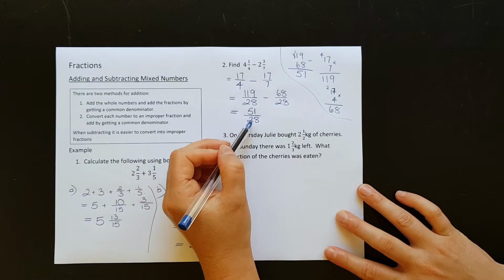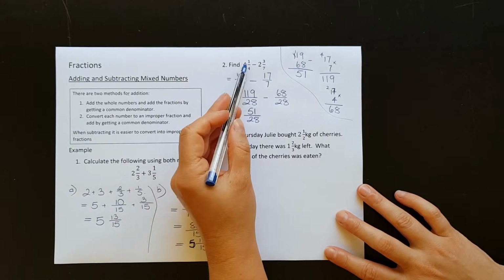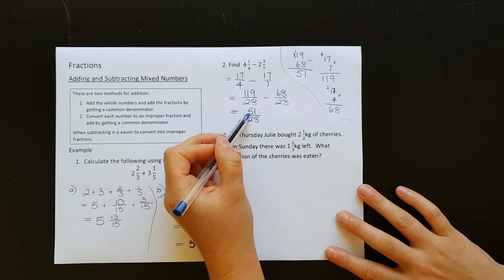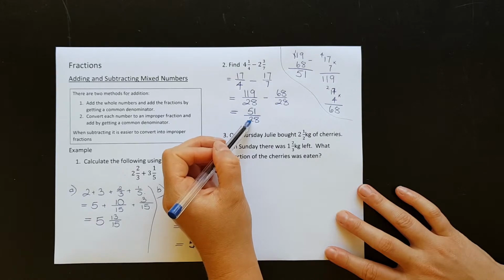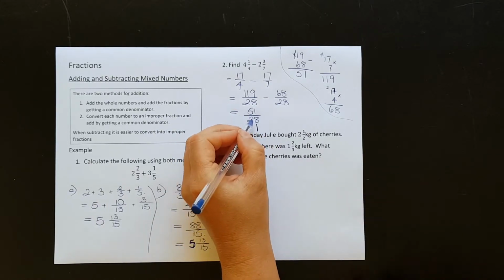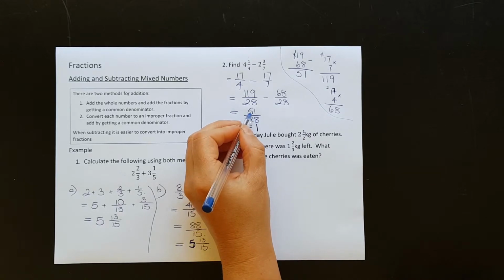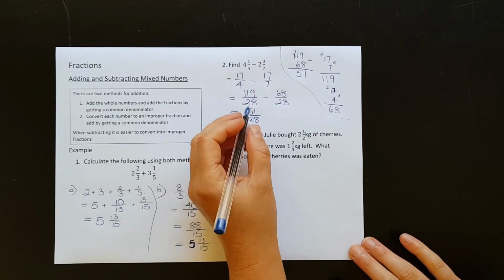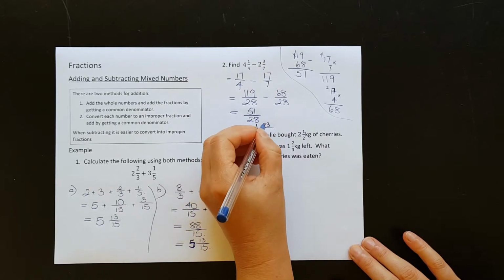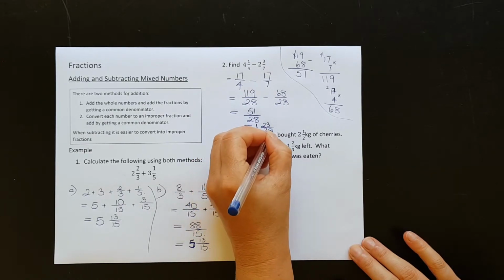Now finally, for this question, I just want to turn this back into a mixed numeral. So how many times does 28 go into 51? Well, it's only going to go once. There's only one whole lot of 28 that I can fit in there. And then from 28, counting up to 51, there would be 23 as a remainder left over in there out of 28.